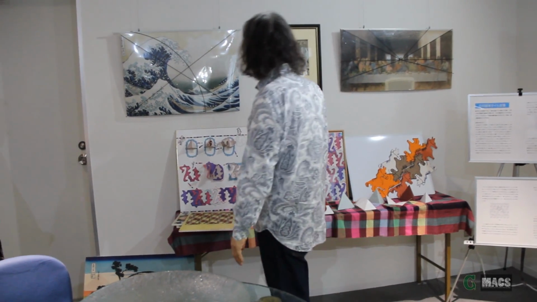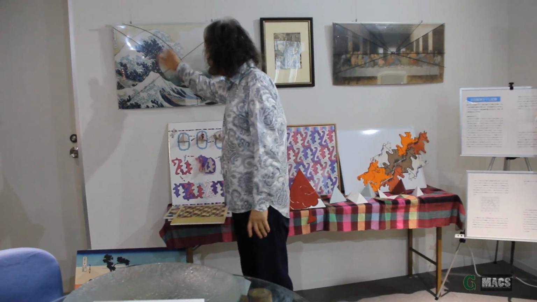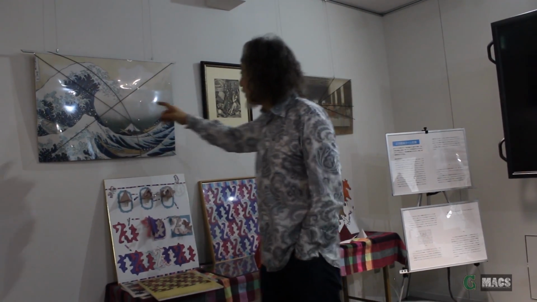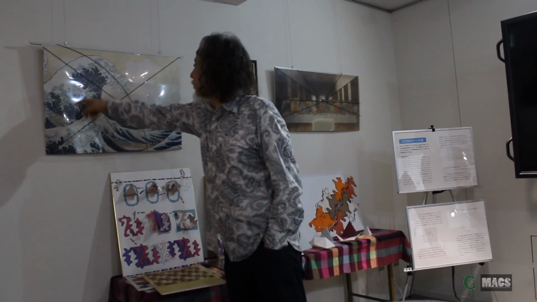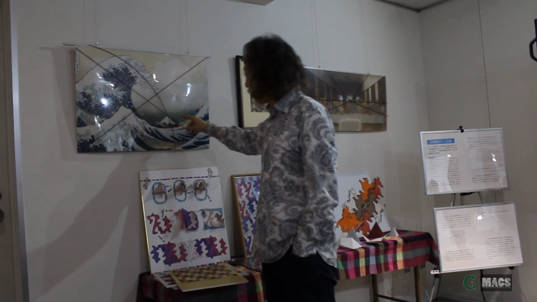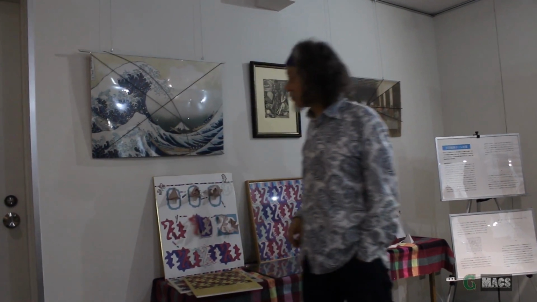Okay? And Hokusai. And this is actually not printing. This is, how to say, a woodblock print. You carve the wood and print. Okay? And so this is the big wave. And Mount Fuji is very small. And here is a boat.